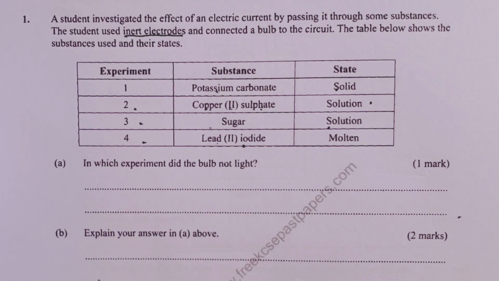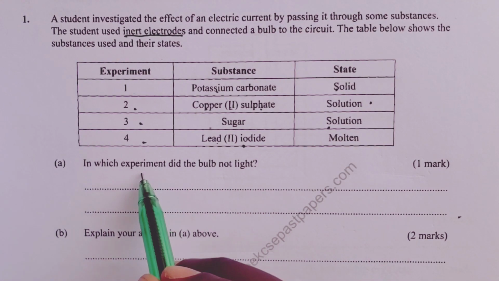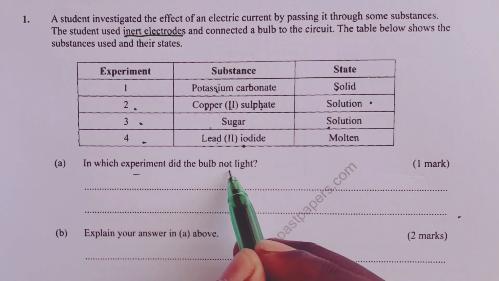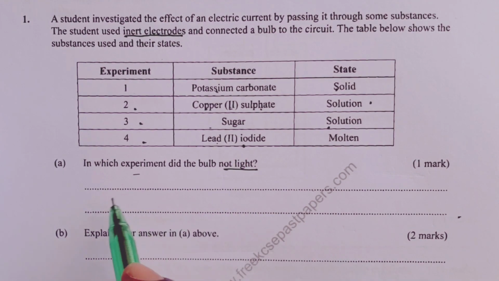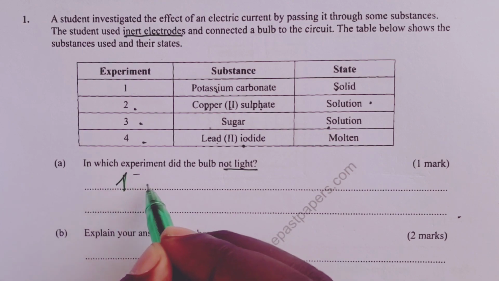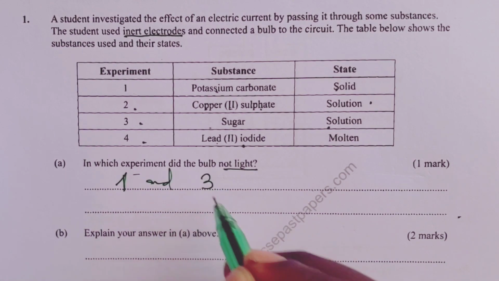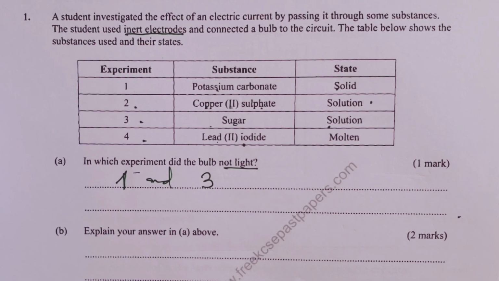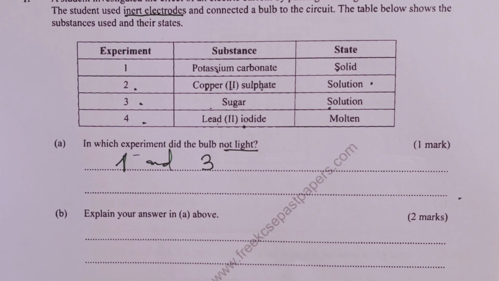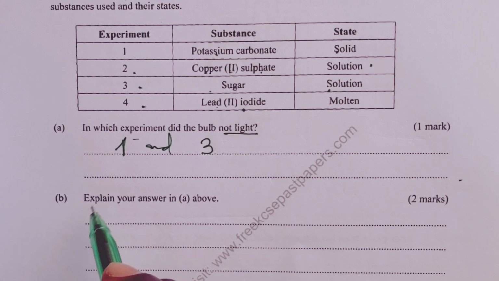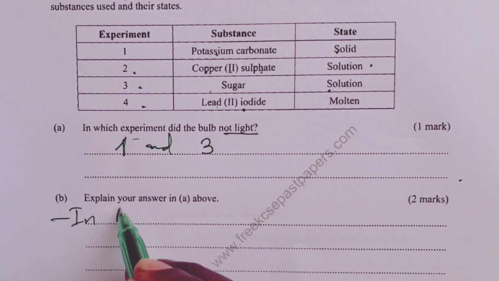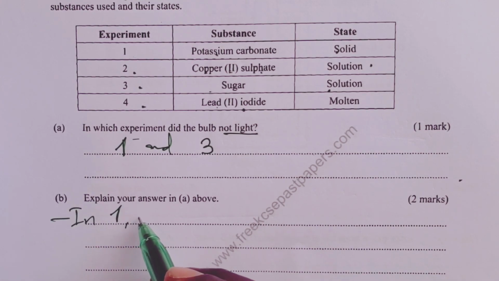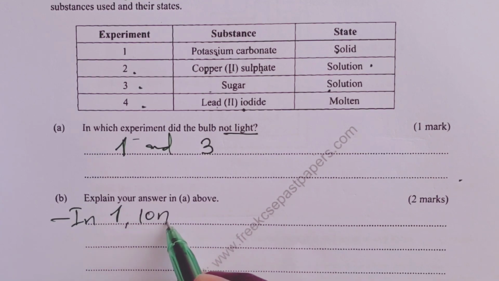So, for the first part of the question, in which experiment did the bulb not light? You agree with me? Experiment 1 and experiment 3. The bulb would not light. We are told to explain our answer in part B. So it's simple. In experiment 1, we have potassium carbonate, but in solid state.